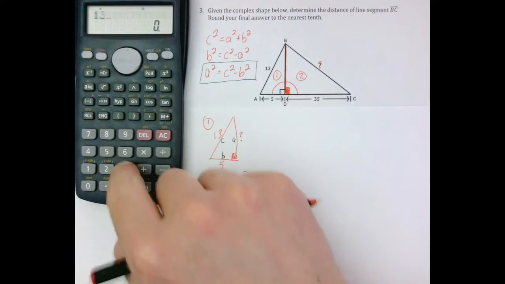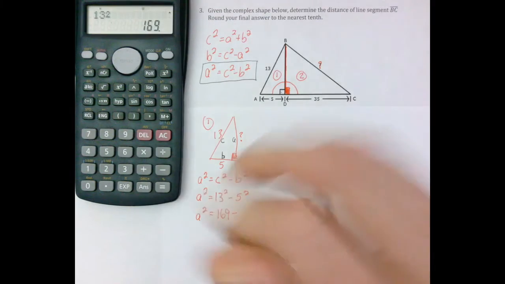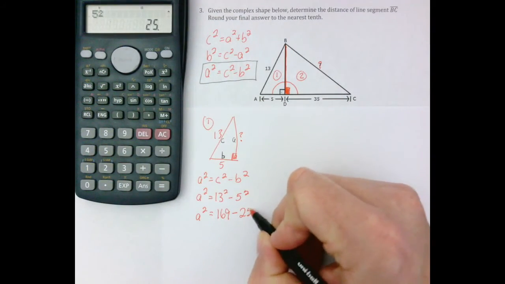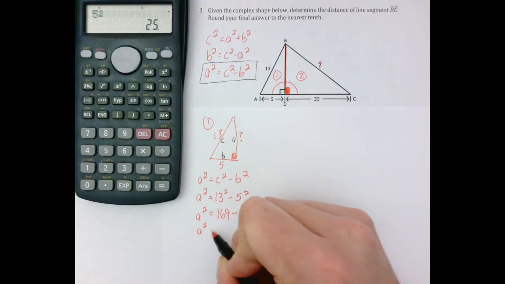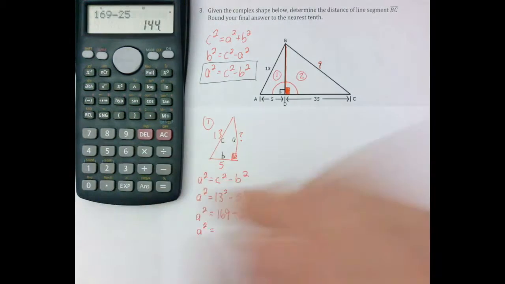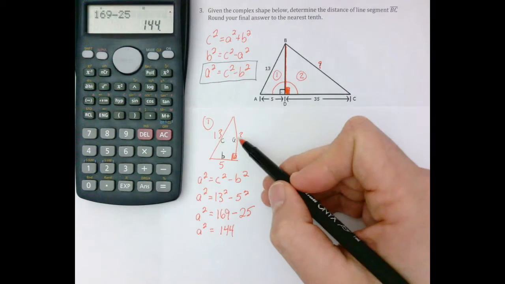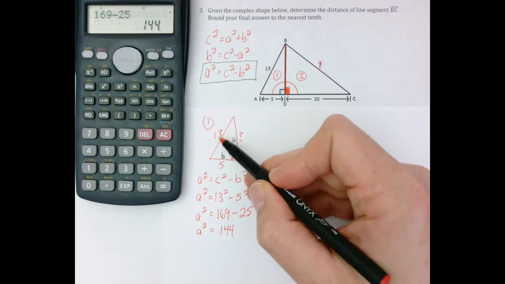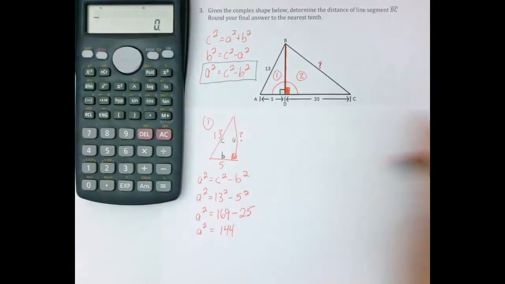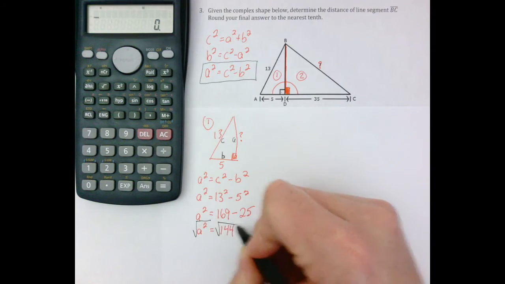And then follow my order of operations. So 13 squared gives me 169 minus 5 squared. 5 squared is 25. And now I have to subtract 25 from 169. Leaves me with 144. Now that doesn't make any sense as an answer. That side can't be 144 if this one's 5 and that one's 13. Doesn't make any sense. So that reminds me that I have to take the square root of both sides. On this side to isolate A, and on this side to match what I did over here.